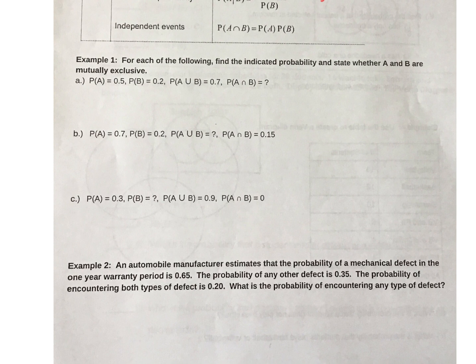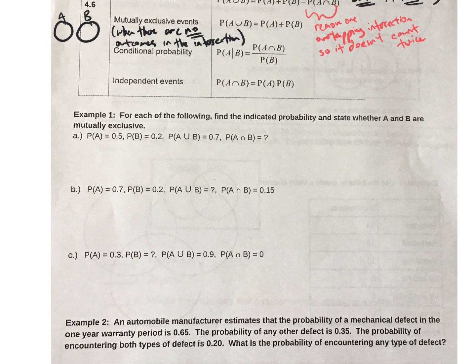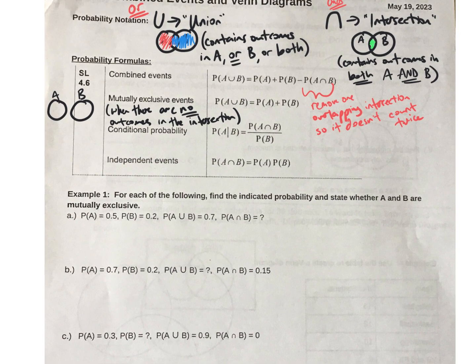Okay, so let's now look at examples below. We're going to use some of the formulas from above. It says, for each of the following, find the indicated probability and state whether A and B are mutually exclusive. So for part A, we have the probability of A is 0.5, the probability of B is 0.2, and the probability of A or B is 0.7, and we're trying to find the probability of A and B. So we don't know if these are independent events. We're not told that, so we can't use this formula. But if you look above, we can use the combined events formula.